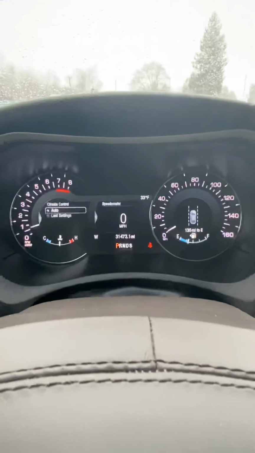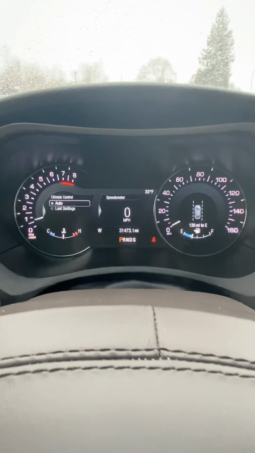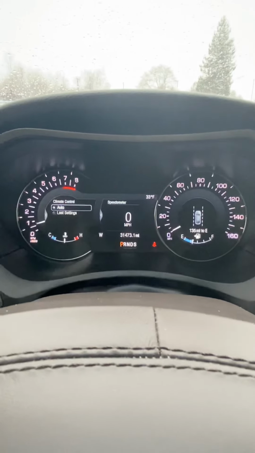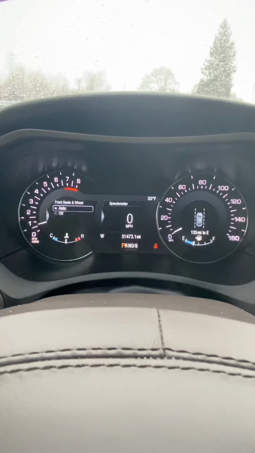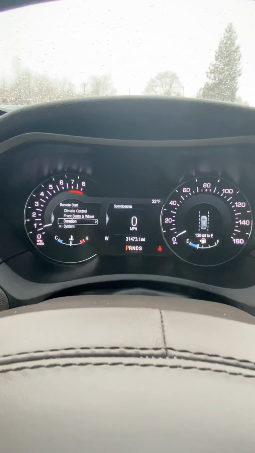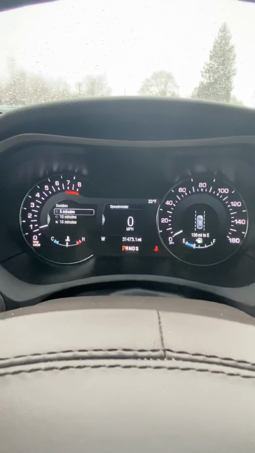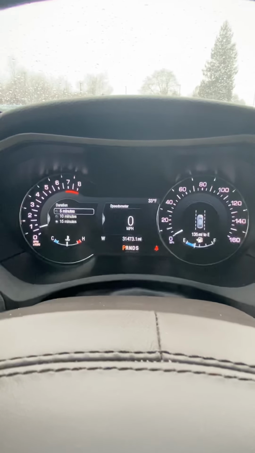Remote start, real nice. We can go in here to climate control. I suggest leaving everything on auto because it's going to base interior temperature off of exterior. It'll also kick your heated seats and your steering wheel on. And then we can set how long we want it to run as well, 5, 10, or 15 minutes before it shuts off.